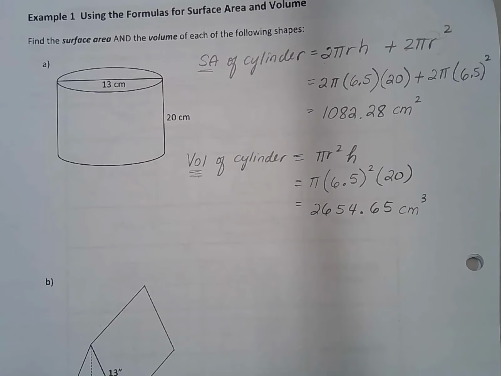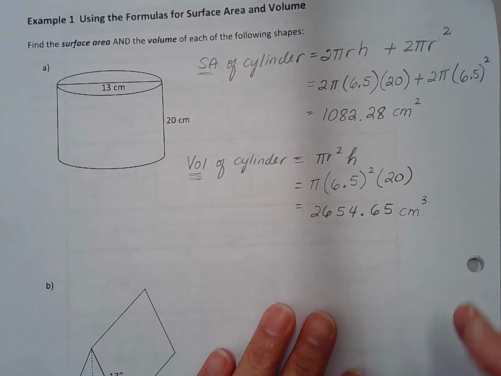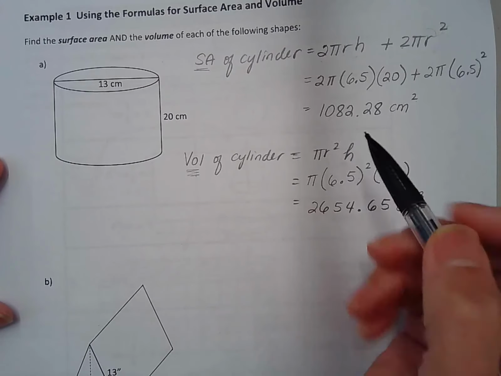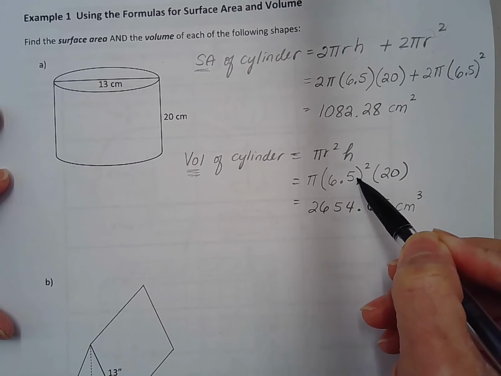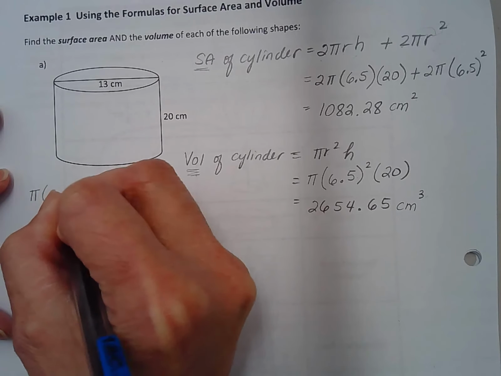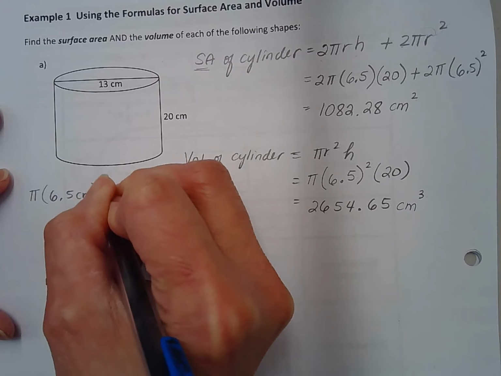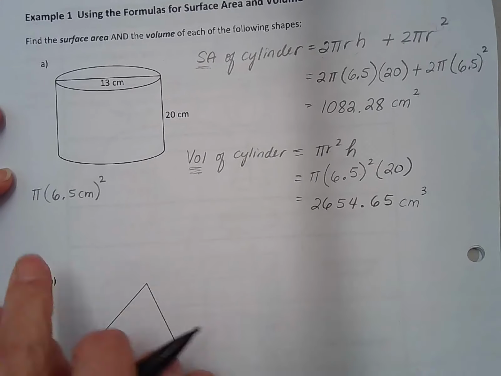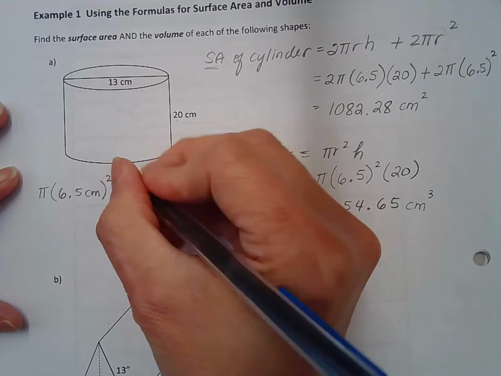Why cubed? Very good question. Okay, so here it is. Looking at this one, R is in centimeters, right? So pi times 6.5. I'm gonna write down centimeter there and then square, okay? And then height is 20 centimeters.